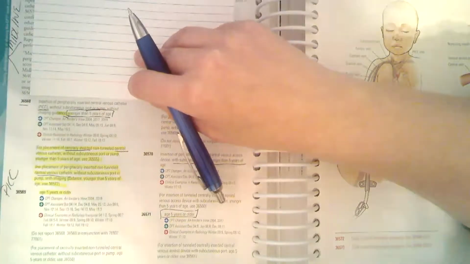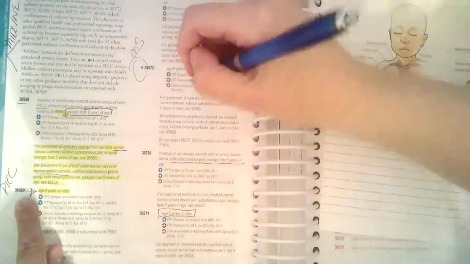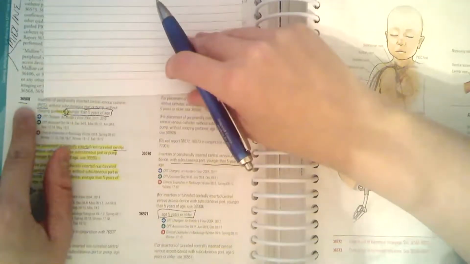So between our 2 choices, we have age 5 years or older. Remember, anything after the semicolon is what makes it different. So this is an indented code, which means that everything in this top code before the semicolon applies to this code. So this is also for the insertion of a PICC line without a port or pump and without imaging guidance, but this one is for patients who are 5 years or older, and this is for younger than 5 years. We had a 32-month-old, so we are going to pick 36568.